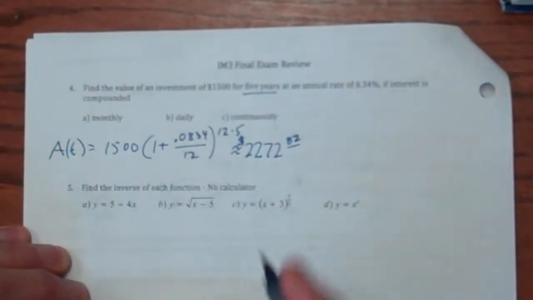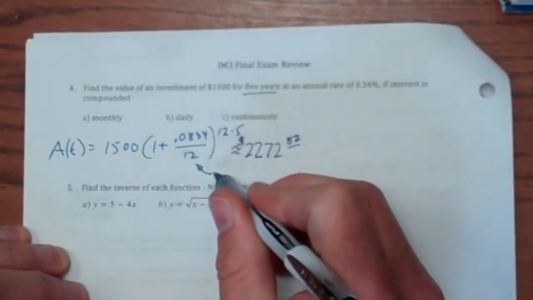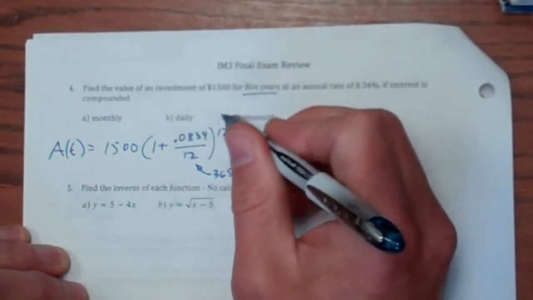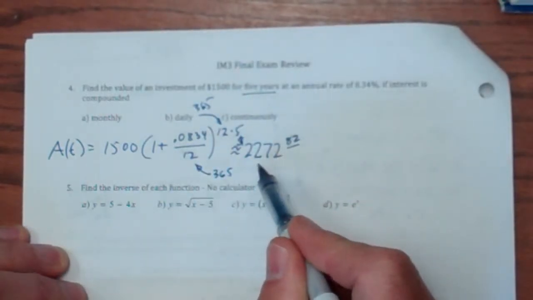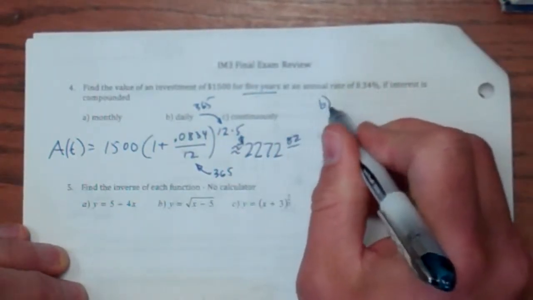Daily, you're going to type in the same thing, but these will both go to 365 right there. 365, and you'll crunch those numbers. It'll be a very similar number. I'll write that down up here.